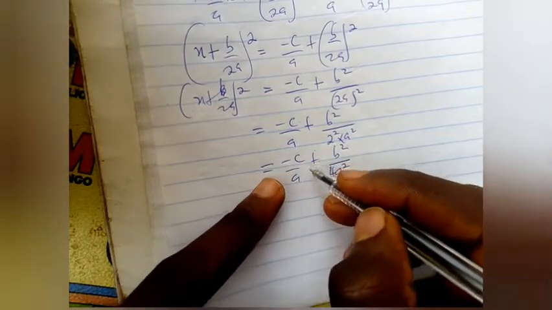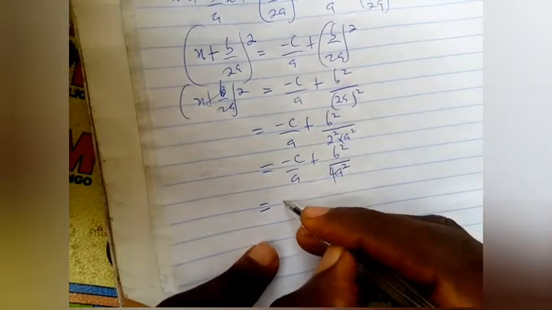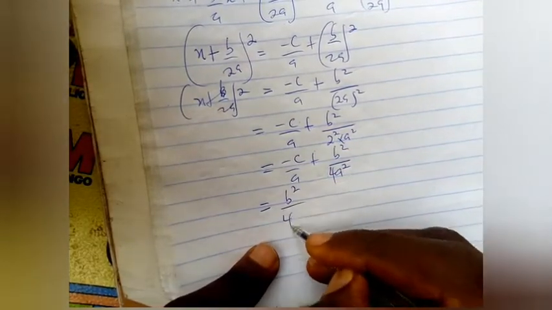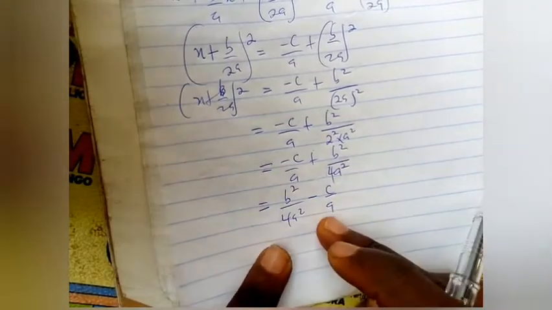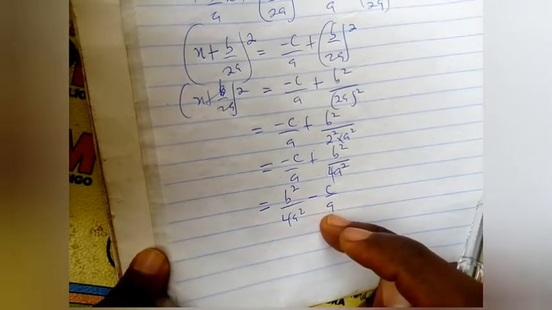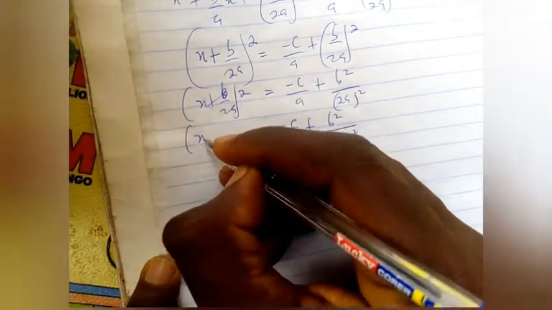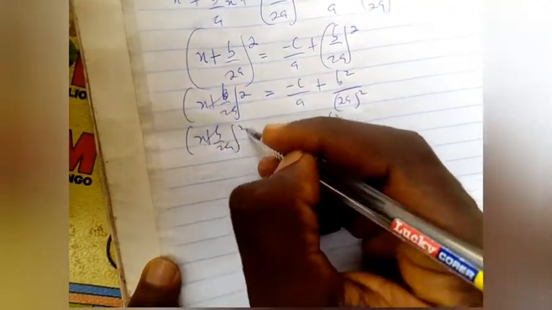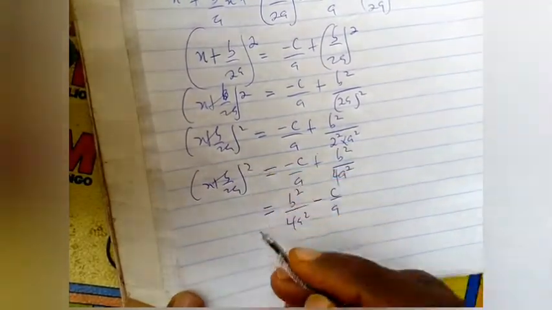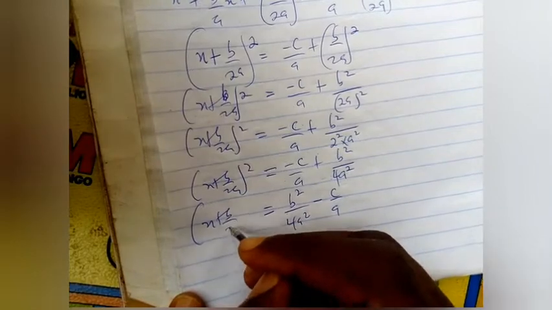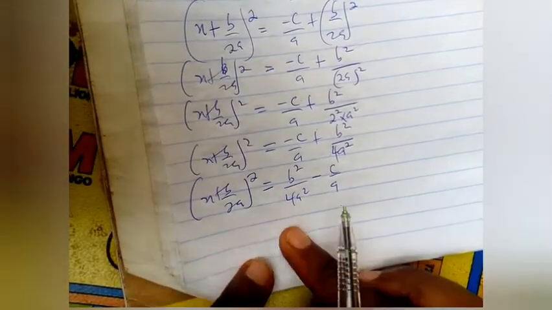Now let's make the positive come first. So we have b squared over 4a squared minus c over a. So the same expression here, this is it. I hope you're understanding this. So when you bring this down, you will have x plus b over 2a all squared, the same thing. So we have it this way.